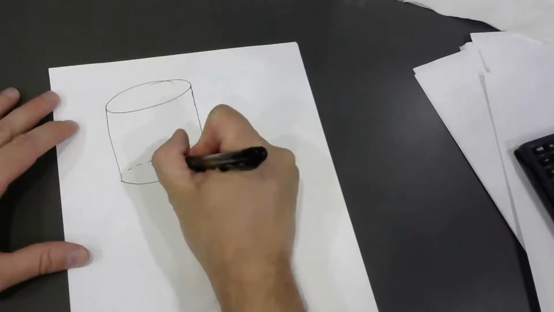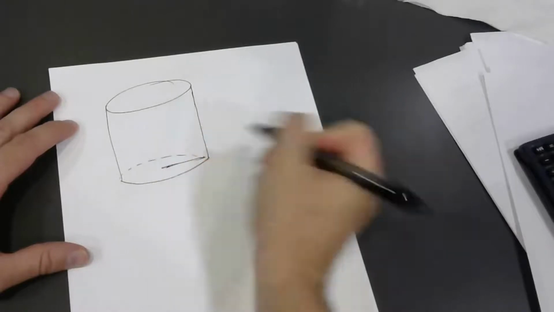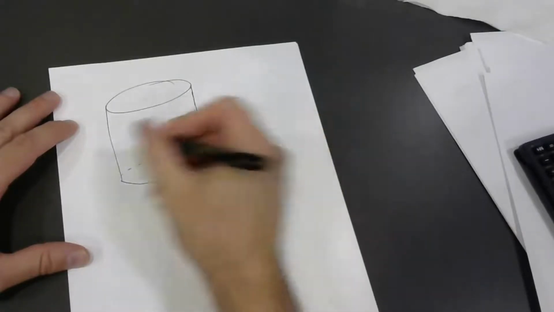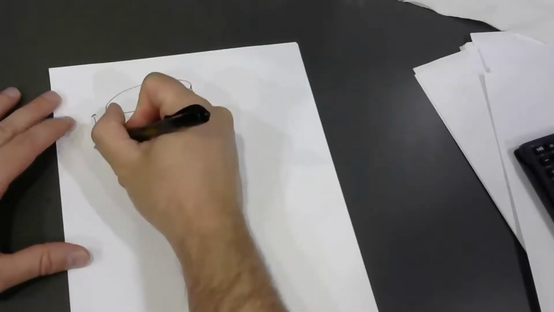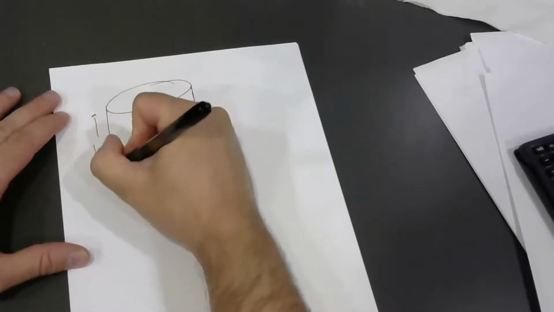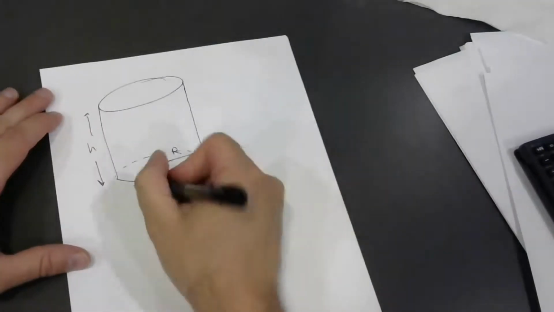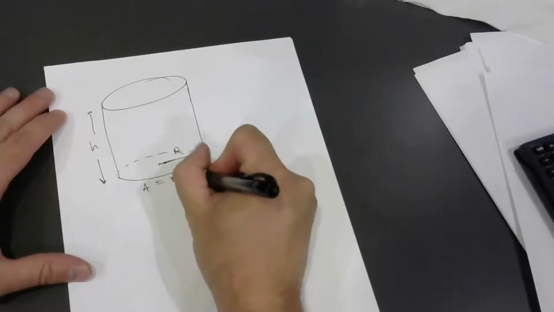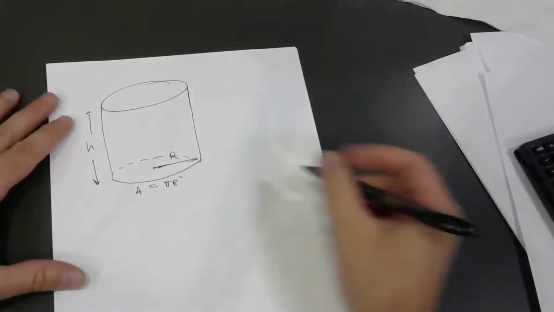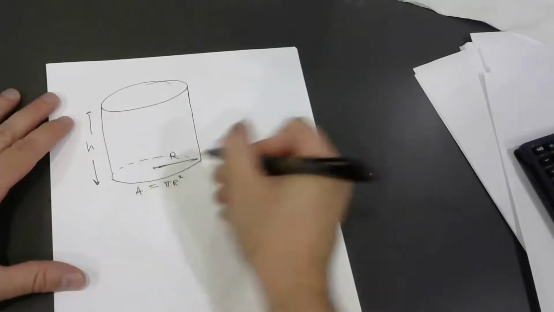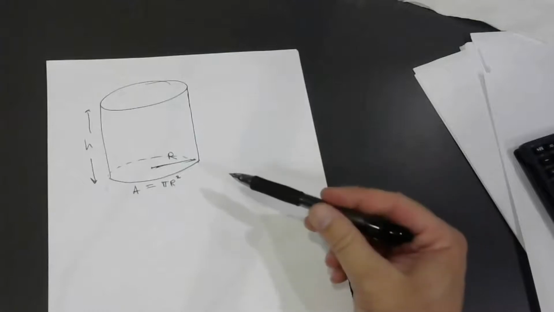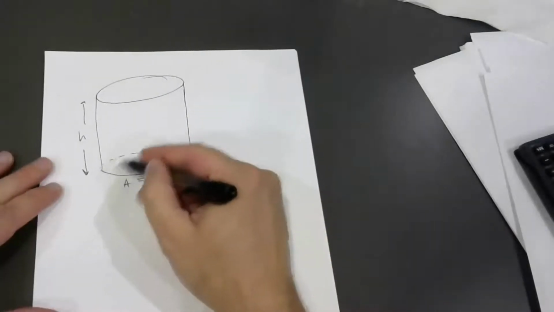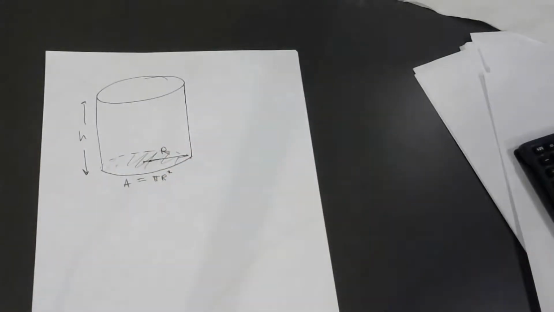If I call this the radius capital R, and here's the height, which I'll call H. And then the area of the base, we all know, I hope we all know, is pi times R squared. A lot of people surprisingly don't know that coming into this class. It's easy to remember that it's pi R squared because since you're talking about area, the units would be square meters, right? Not just meters.